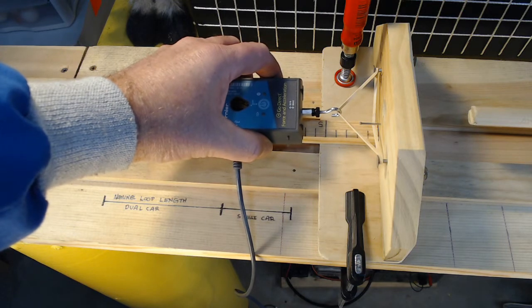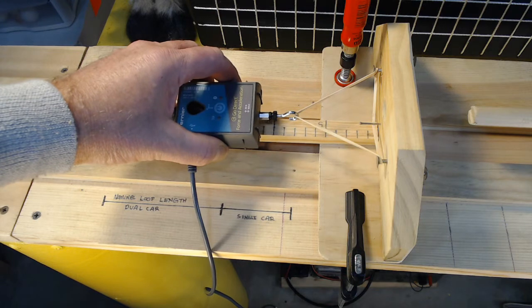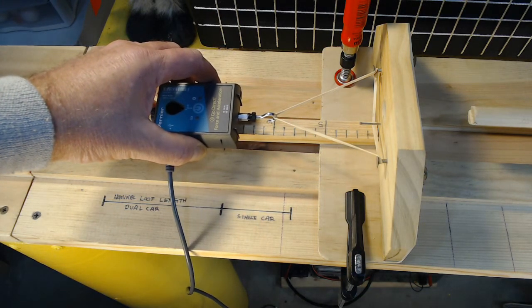4 centimeters, 6 centimeters, 8 centimeters, and 10 centimeters.